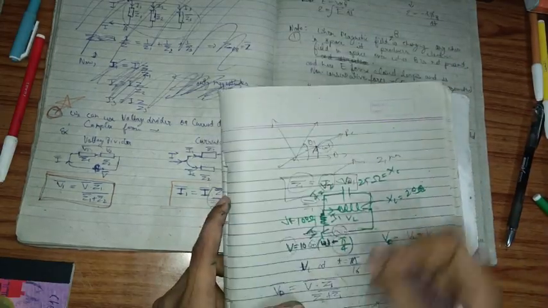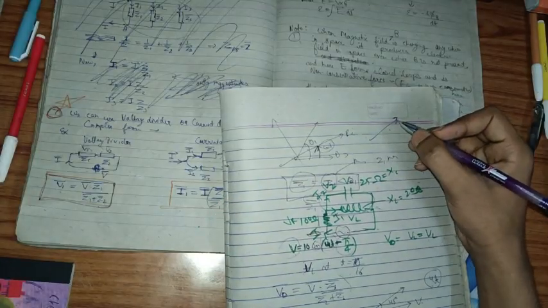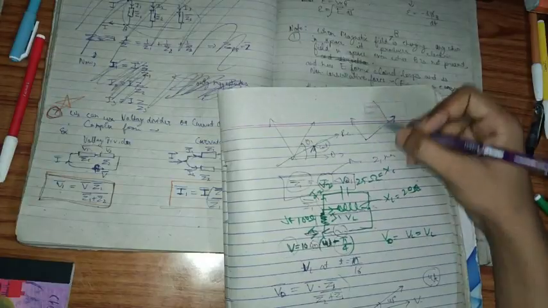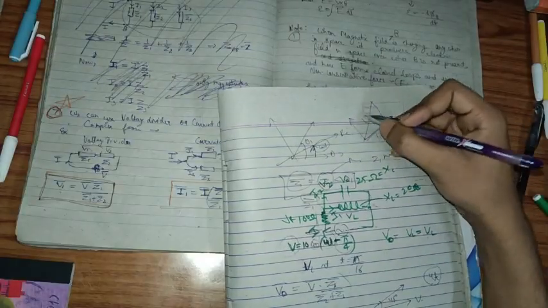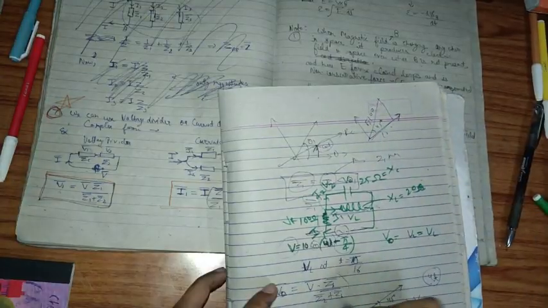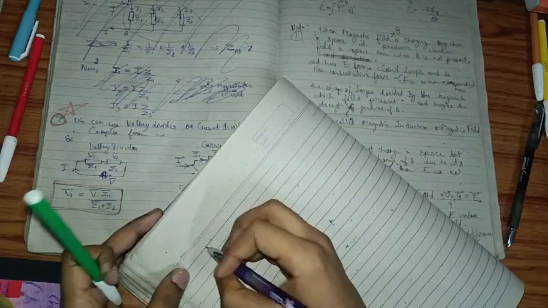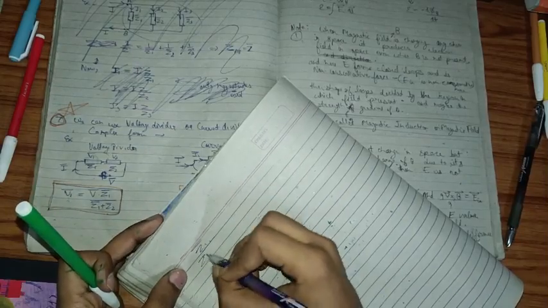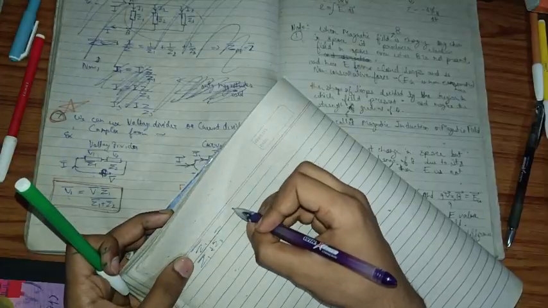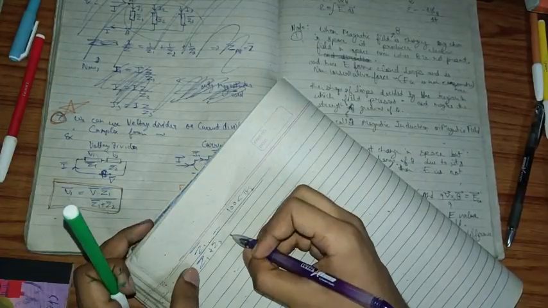So I can say that the z1 bar divided by z1 bar plus z2 bar, that is equal to, the z1 bar is actually equal to 100 at pi by 2 angle divided by this, the result would be root 2 times 100 and the angle would be pi by 4. Now this pi by 4 goes above and we get 1 upon root 2 and pi by 4 gets subtracted and we get pi by 4.